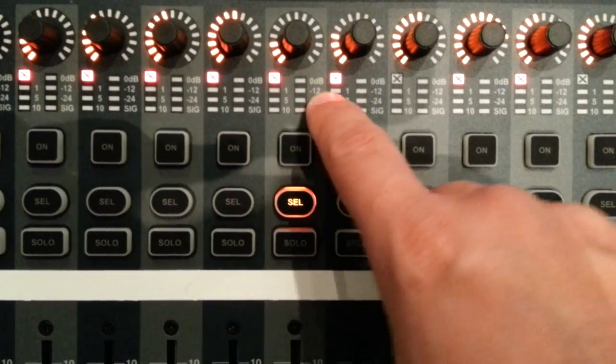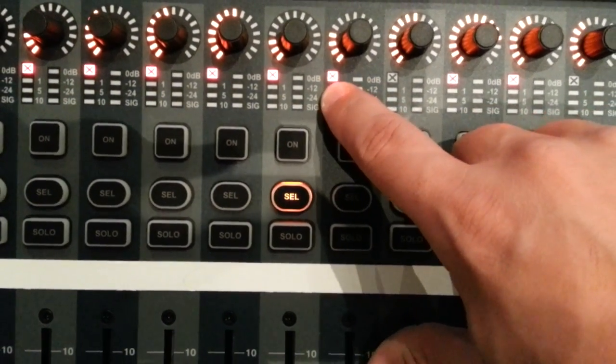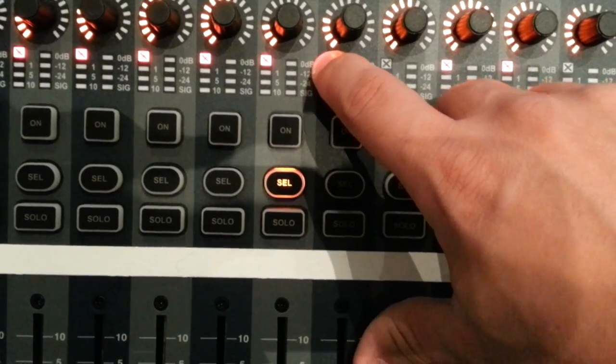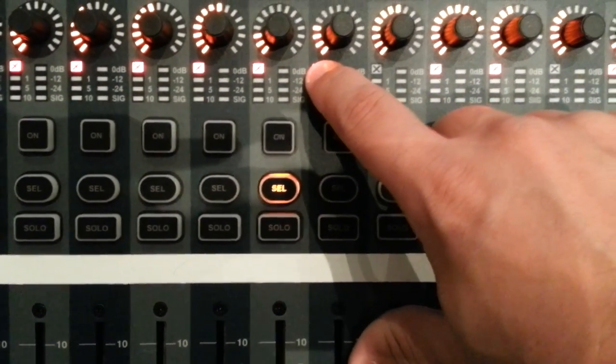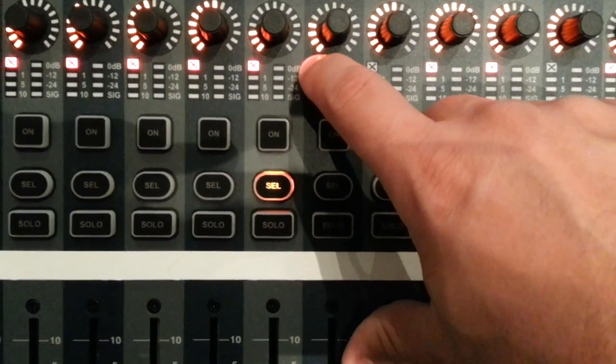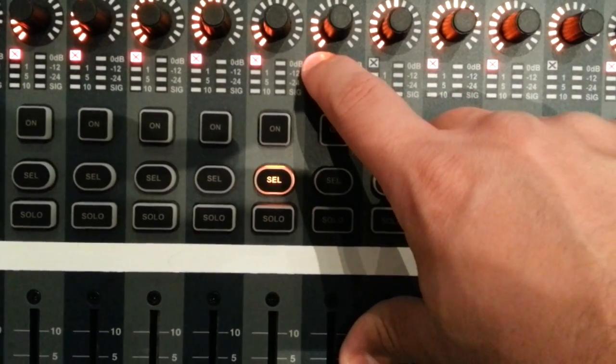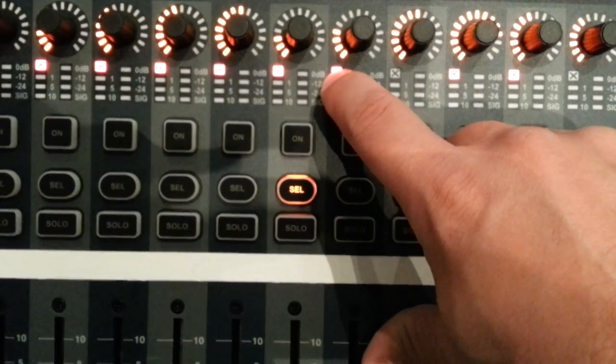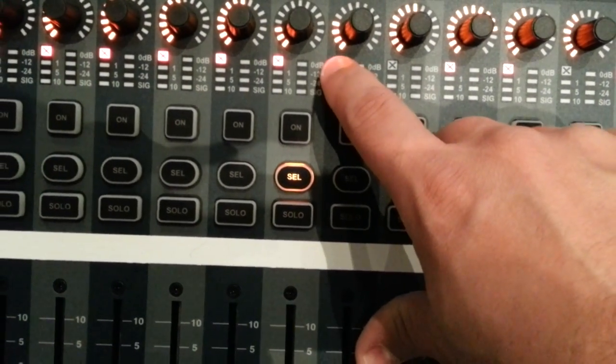Right above that, this is where our signal is coming in. We can see we can get signal, and then it goes up to 0 decibels. On this console, we don't want to hit the 0 decibels. That's actually like the red light on the analog console. So we want to keep it closer to the -12, with some flashing up in there.